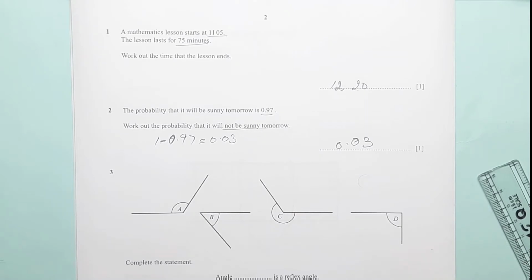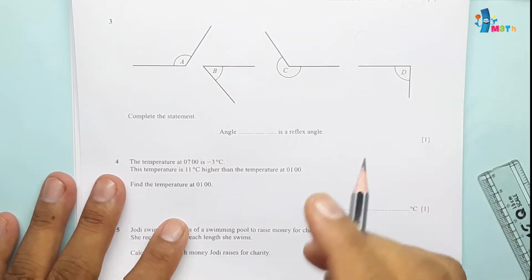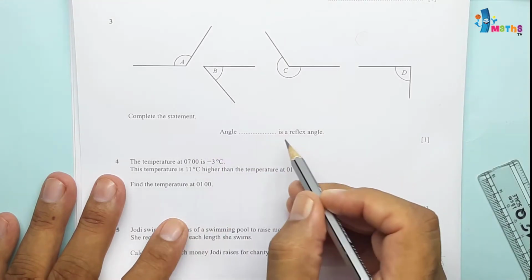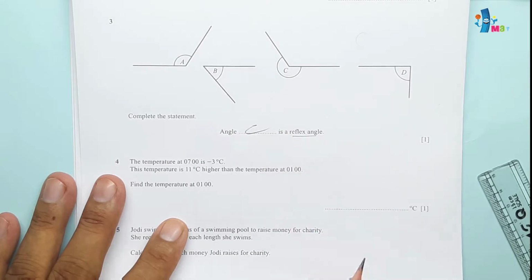Question number 3. Angles are given: A, B, C, D, and the question is to complete the statement. Which angle is a reflex angle? Reflex angle is this one. So we'll write here C.